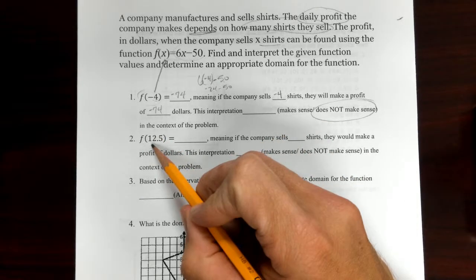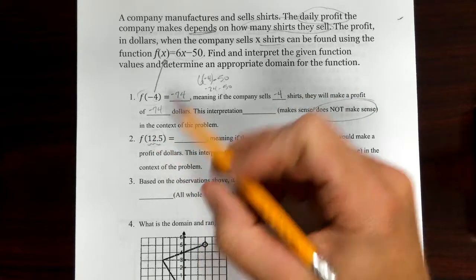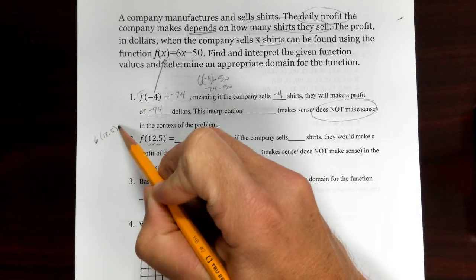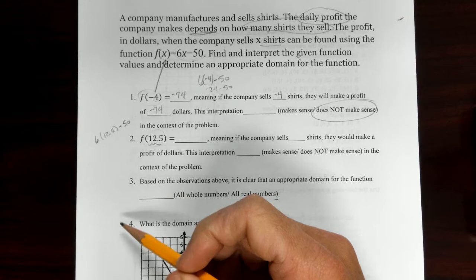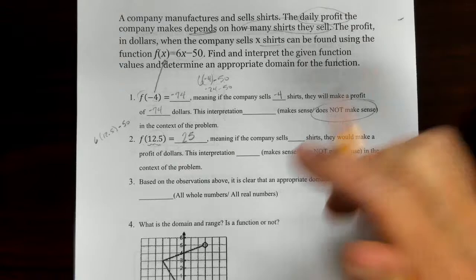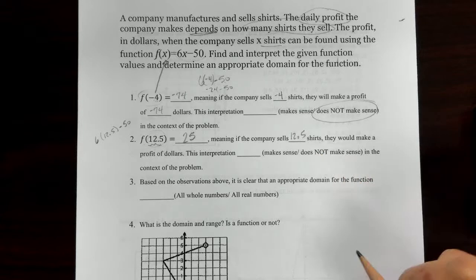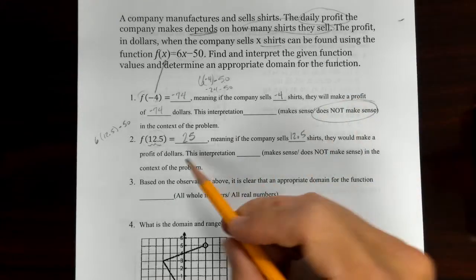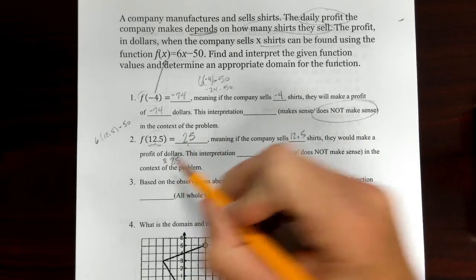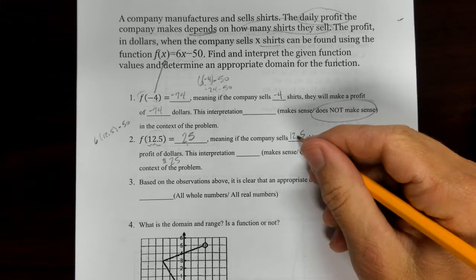Let's look at my second example. My second example, I'm looking at f of 12.5. So once again, I'm going to take this value and plug it in place of x. So I've got 6 times 12.5 minus 50. 6 times 12.5 minus 50 is going to give me 25. So meaning, if the company sells 12.5 shirts, they would make a profit of $25. Now, does that make sense? You cannot sell 12.5 shirts. Okay, so that's also not possible.